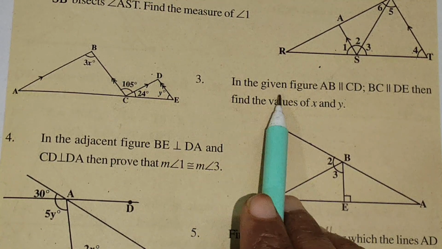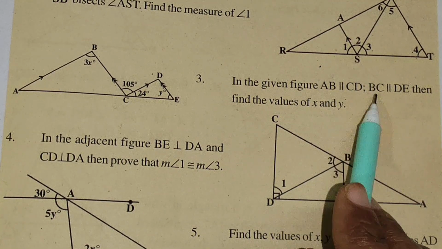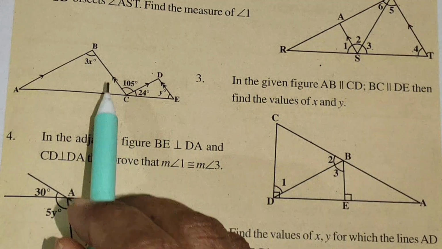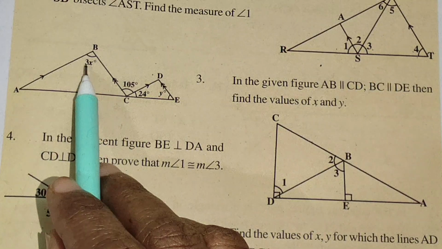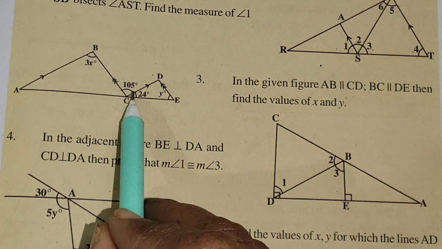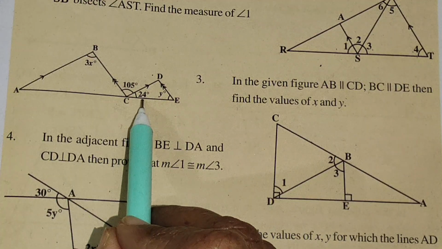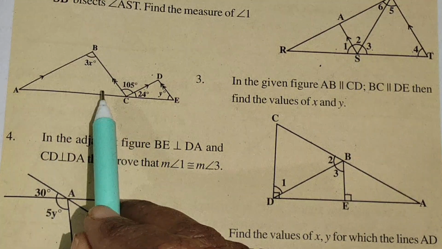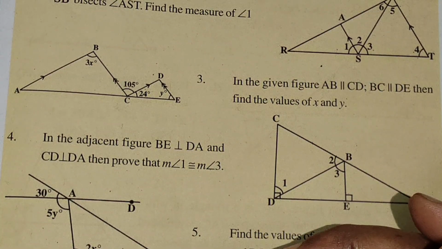Next, third question. In the given figure, AB is parallel to CD, BC is parallel to DE. Then find the values of x and y. In the given diagram, we have 3x here, and y here. This angle is 105 degrees, and here 24 degrees. These two lines are parallel, these two lines are parallel. So here we find the x and y values.